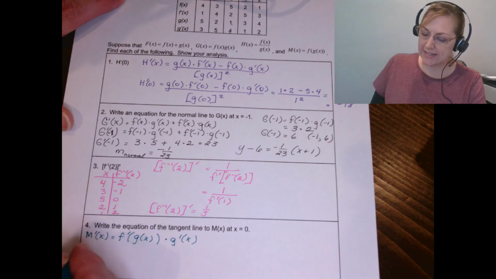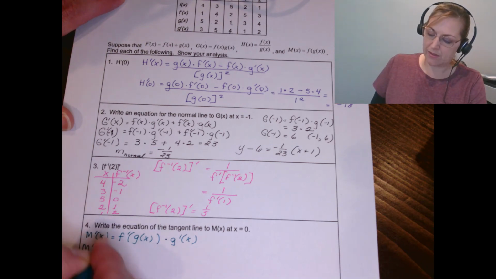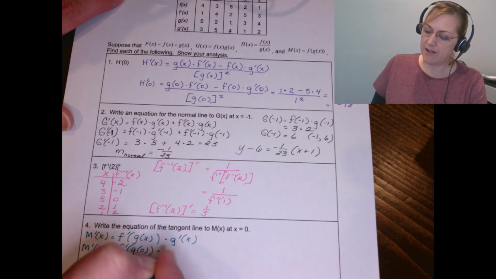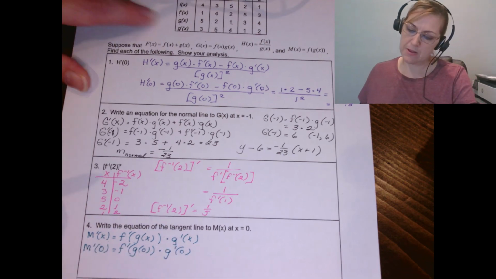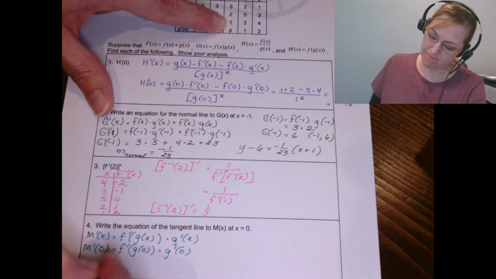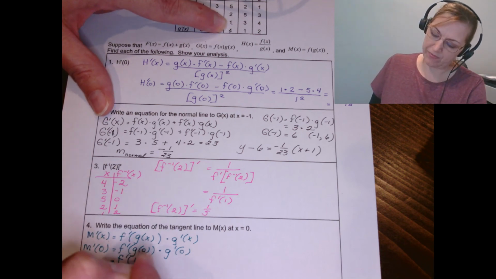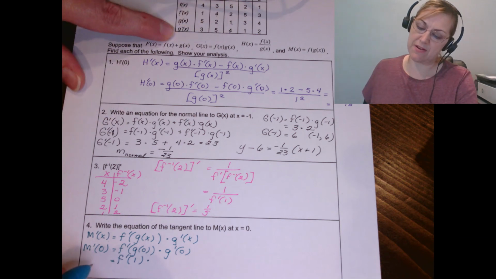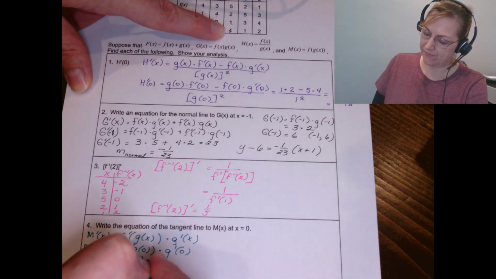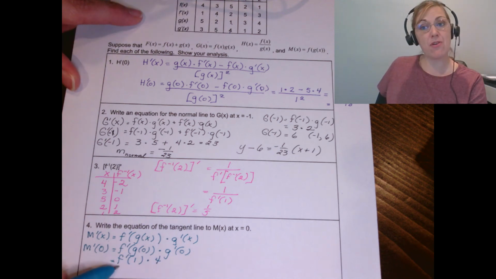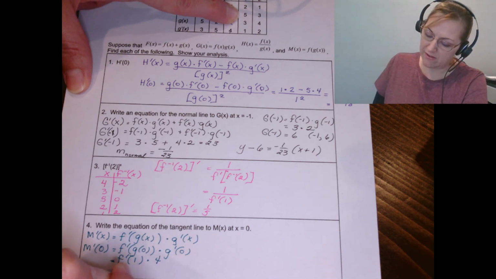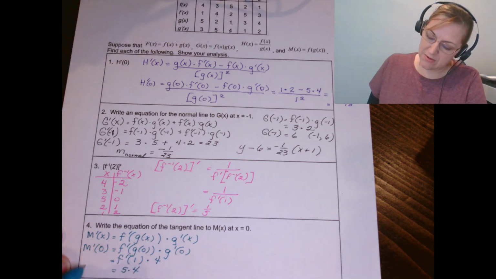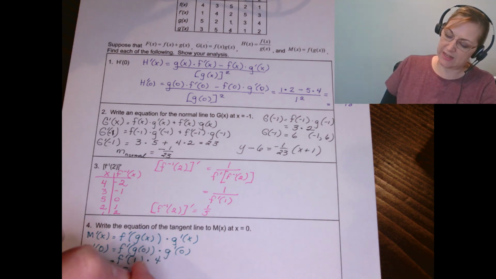And now you need to know that at 0. So I've got g of 0. So g of 0 would be 1. And g prime of 0 would be 4. Then I need f prime of 1. So f prime of 1 is 5. So I know that m prime of 0 is 20.